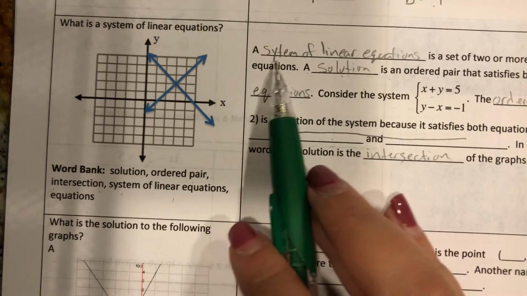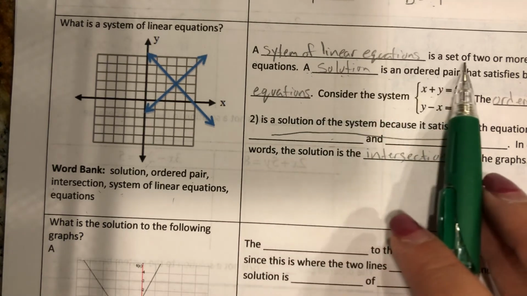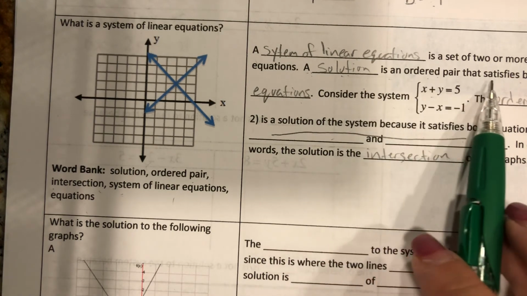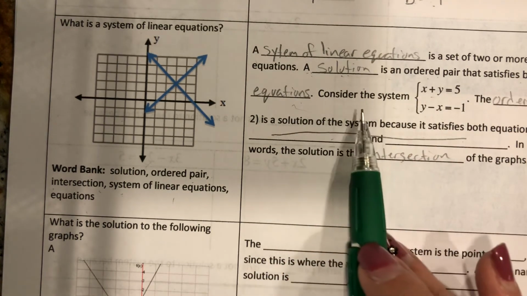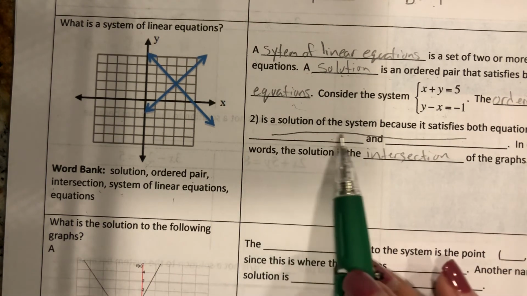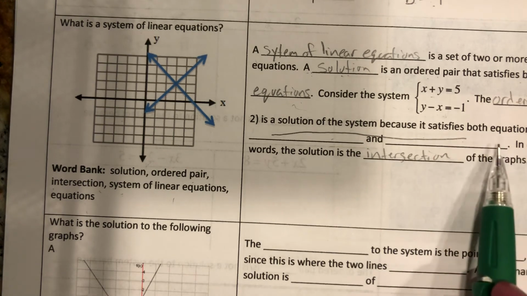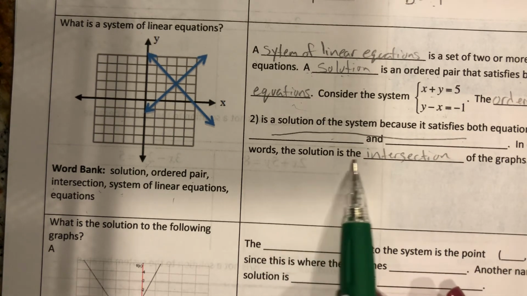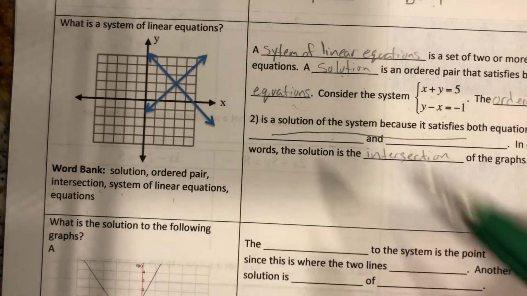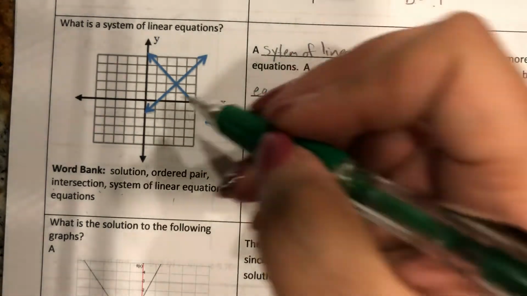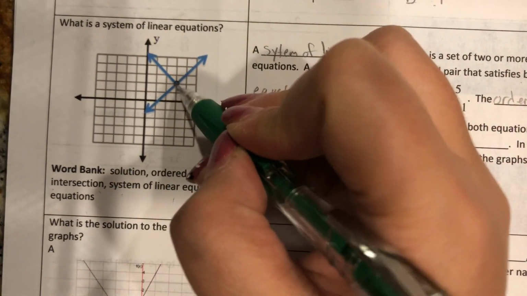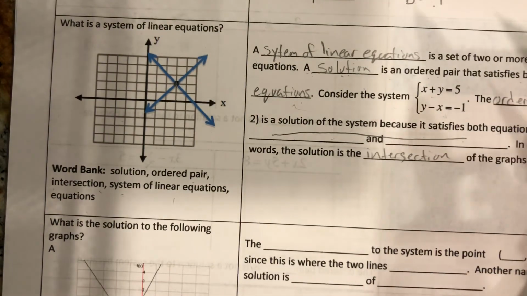So a system of linear equations is a set of two or more linear equations. A solution is an ordered pair that satisfy both equations. And then if we consider these two equations, the ordered pair 3, 2 is a solution of the system because it satisfies both equations. In other words, the solution is the intersection of the graphs. So that means here, if I look at this point, 1, 2, 3, 1, 2, that is my intersection. All right.